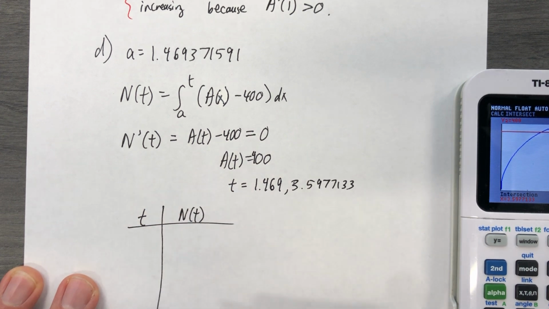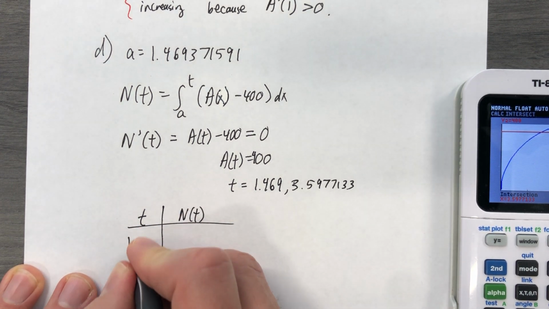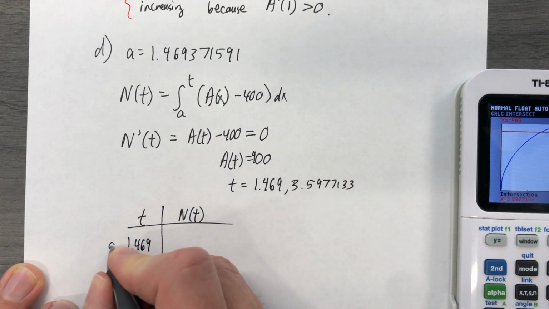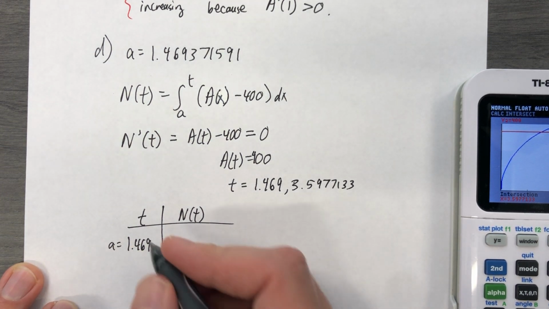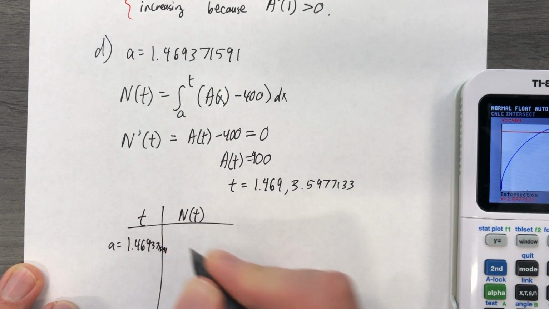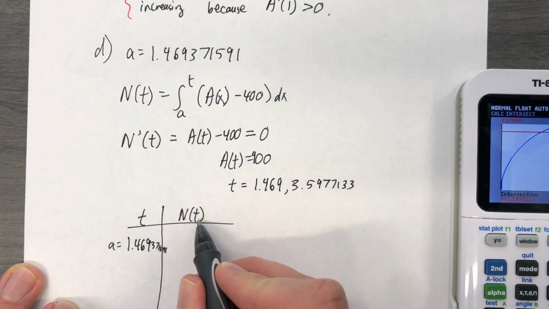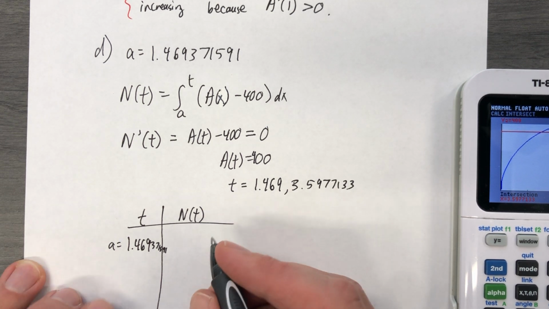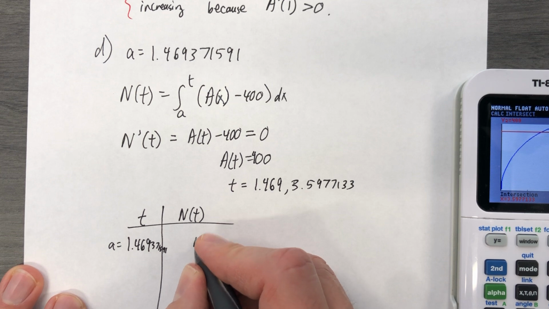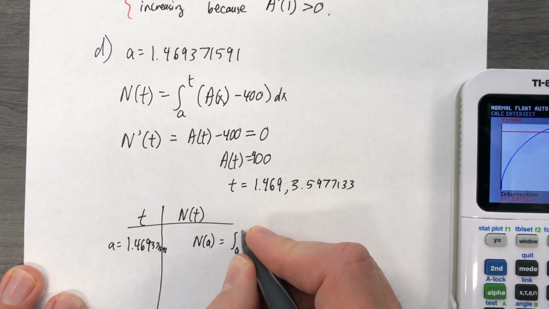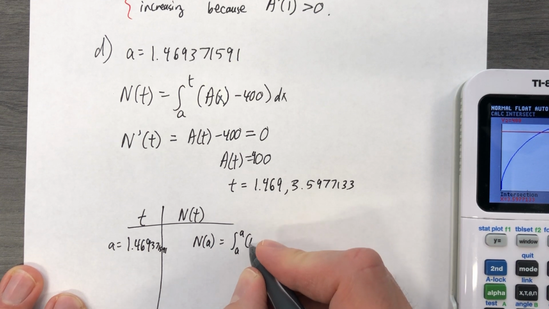Glad this is calculator active. All right, 1.469. You can call it a if you like. 1.469371591. There we go. If I found the value of the function at a, then I would be going from a to a. You can see where this is going already.